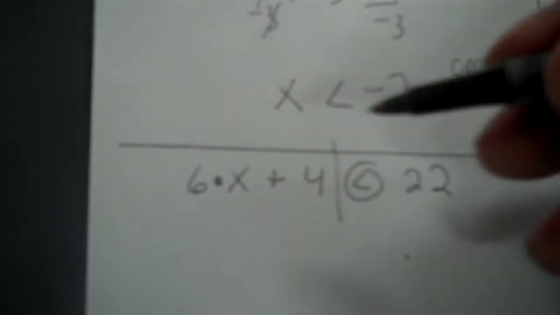Okay, 6 times x plus 4 is less than 22. So we have a times and a plus. So you're going to minus 4 and then you're going to divide by 6. But 6 is positive, so we'll leave the sign. So minus 4, when I'm plussing and minusing, the sign stays the same. So 22 minus 4 is 18, and then I've got 6 times x. And then I'm dividing by 6, but I'm going to leave the sign because I'm dividing each side by a positive 6.